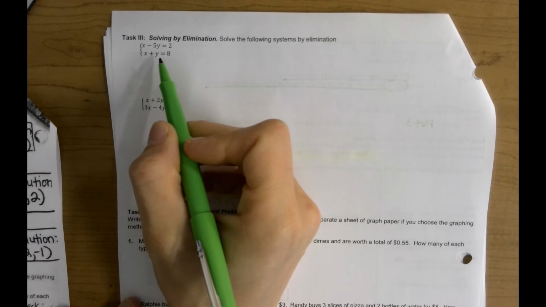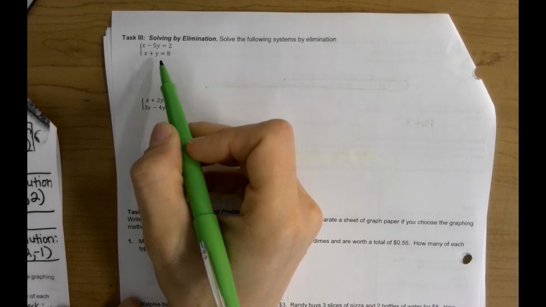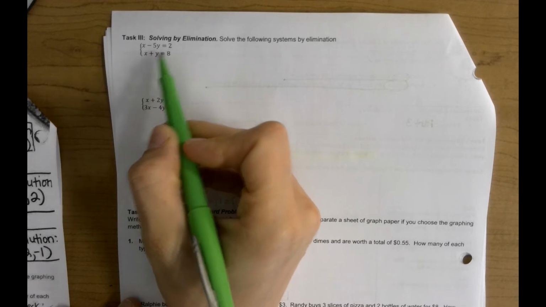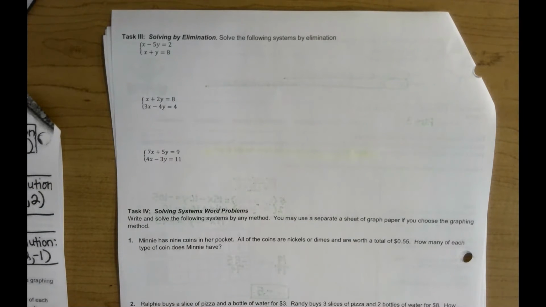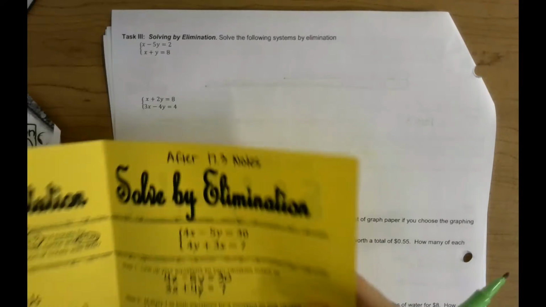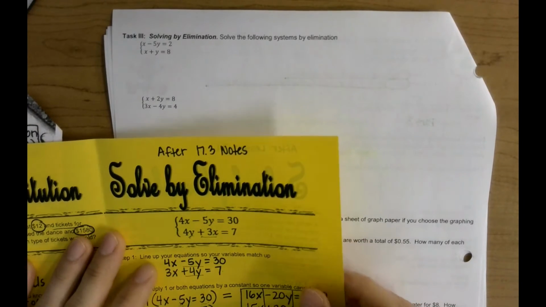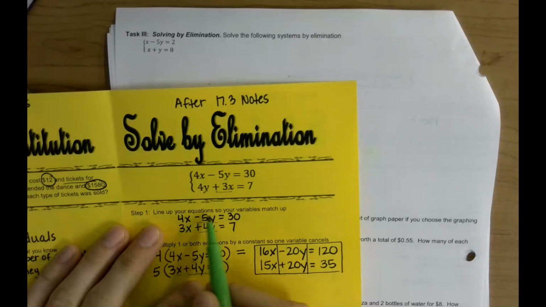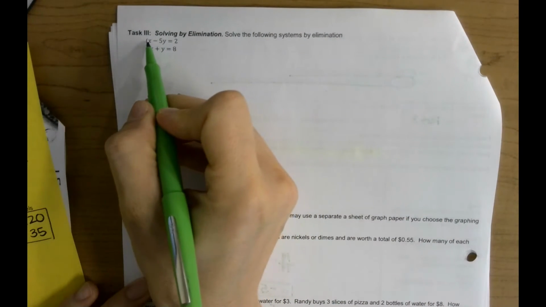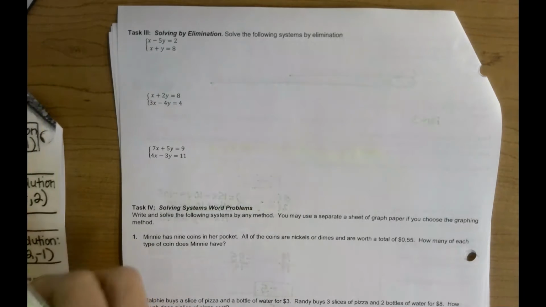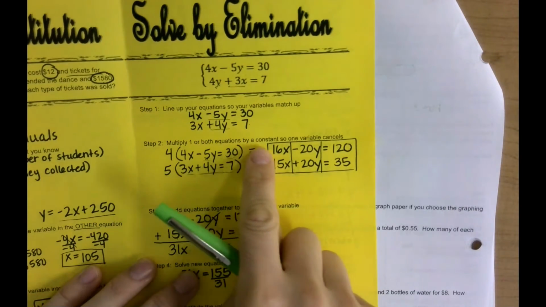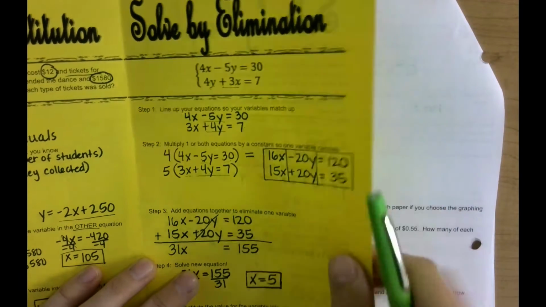All right, so you should have solved this problem on your own, so let's check your work. So we have x minus 5y equals 2, x plus y equals 8. So going back to the foldable, use the solve by elimination section. So remember, we want to line up our equations so our variables match up for step 1. So our variables do match up. We have our x terms first, our y terms, and then our constant terms. Then step 2, multiply one or both equations by a constant so one variable cancels.